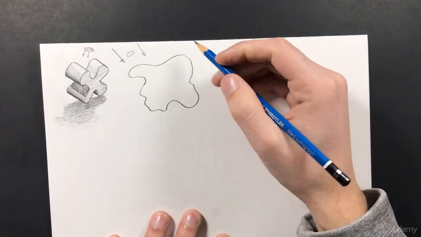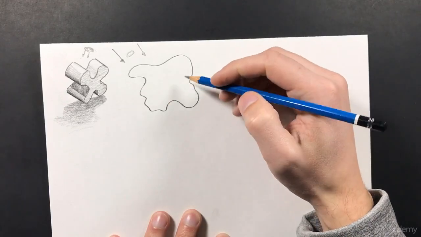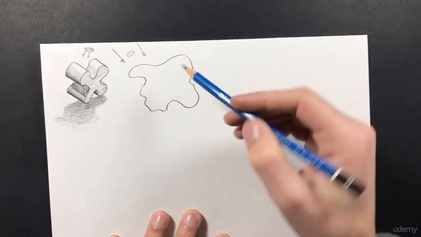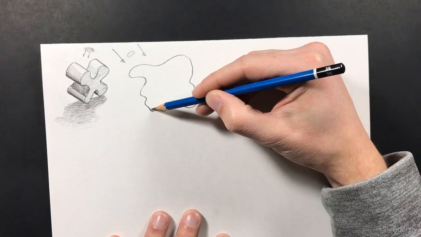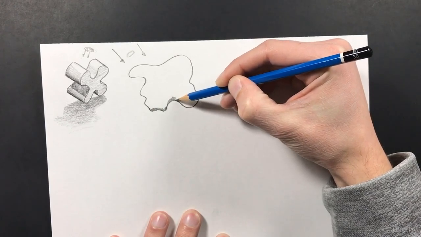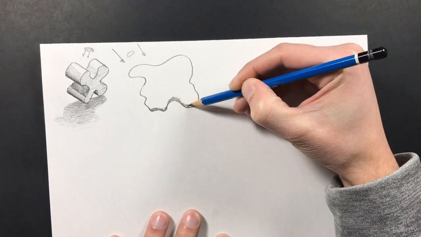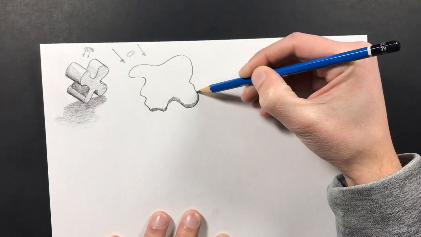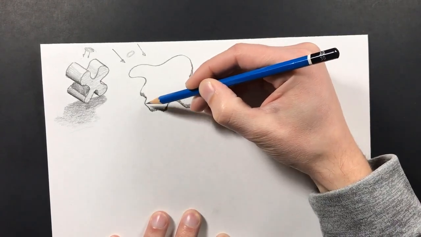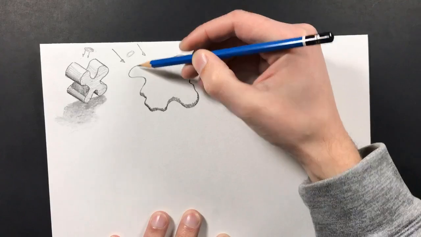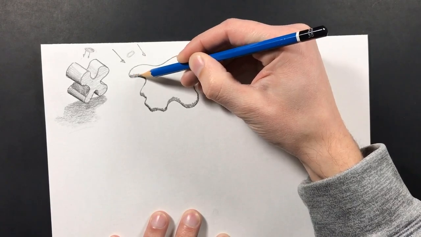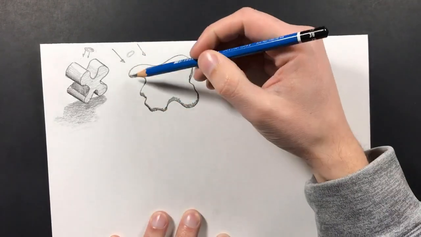So first what we want to do is we want to go ahead and add in the core shadow on the side that we need it on. So since the highlight is over here, the core shadow is going to be on the opposite side of that. So we're going to get core shadow along this edge, as well as along this edge. We'll also get some right here. We'll also get a little tiny bit right there. And then we'll get a little bit right here also, because all of this is on the opposite side of our light source.